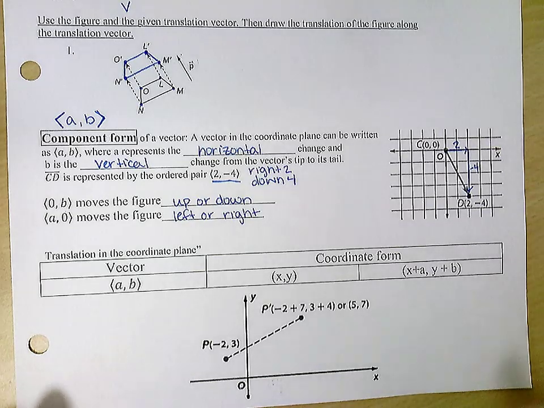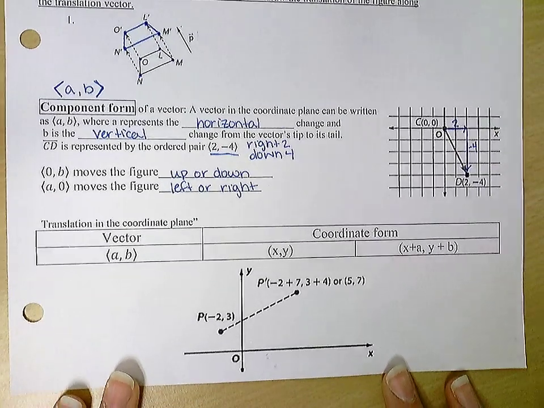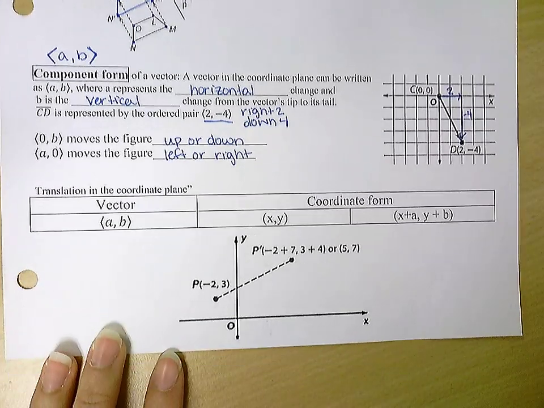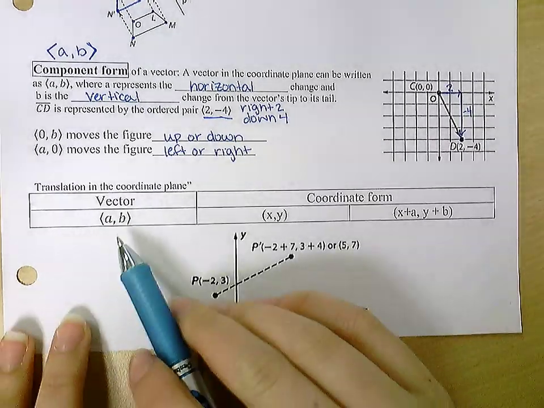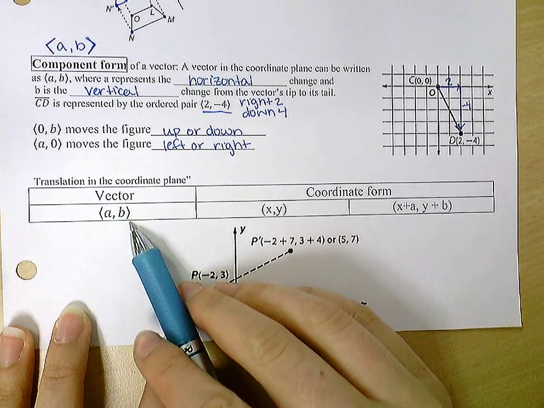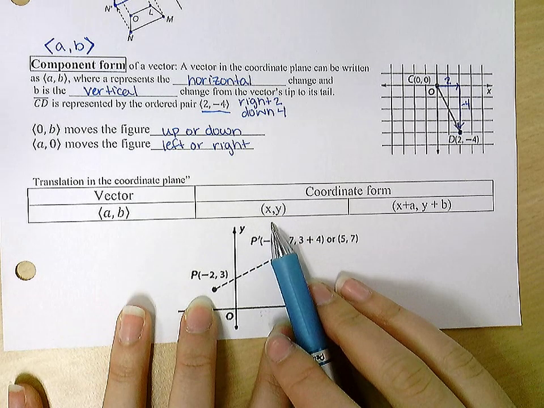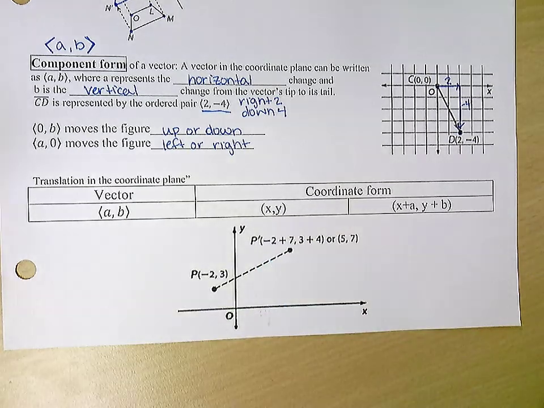All right, then looking more at a translation in a coordinate plane using your vector. So again, we have our standard form for a vector here, AB. This point right here is your pre-image coordinate, the coordinate you're starting with.